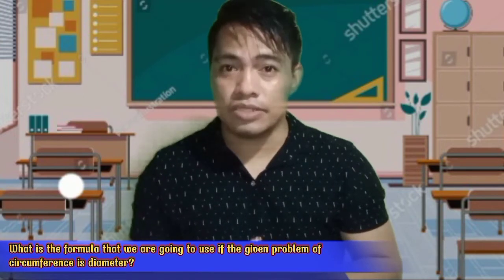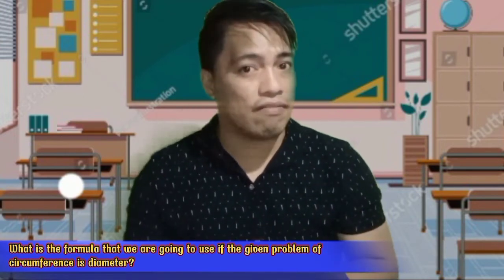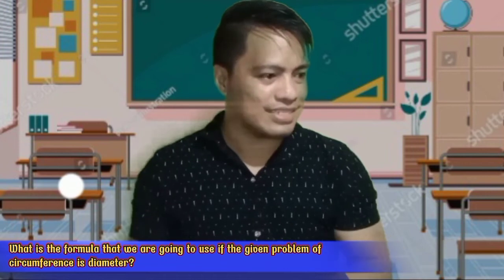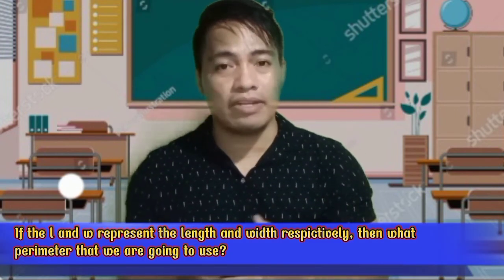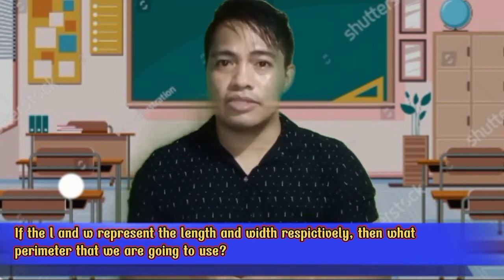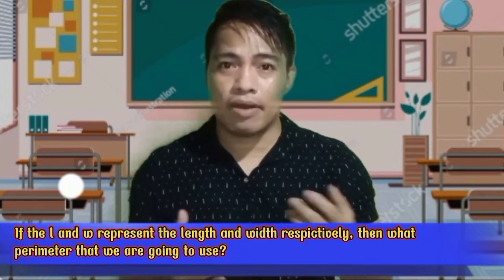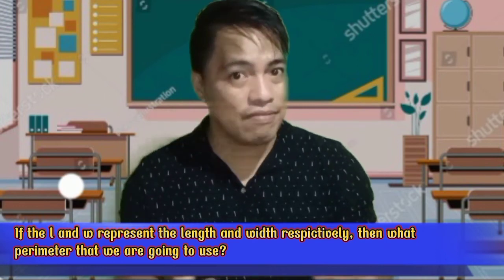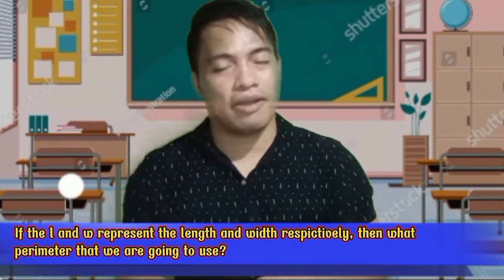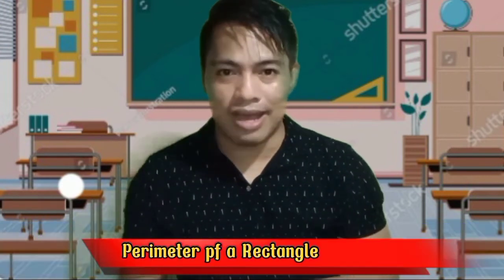That's great. Since you don't have any questions, I have here some questions. What is the formula that we're going to use if the given problem of the circumference is the diameter? Yes, exactly. So we have C equals pi d. How about this one? If L and W represent our length and width, so now, what is the perimeter that we're going to use? We have perimeter of what? Precisely, it's the perimeter of a rectangle.